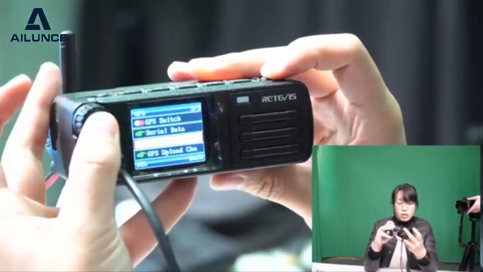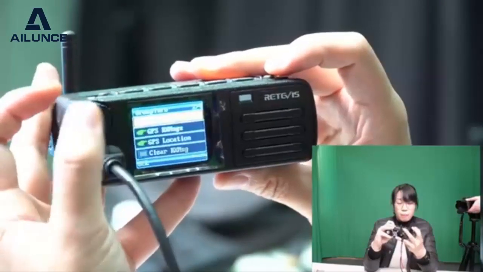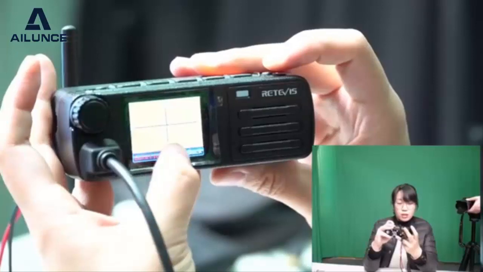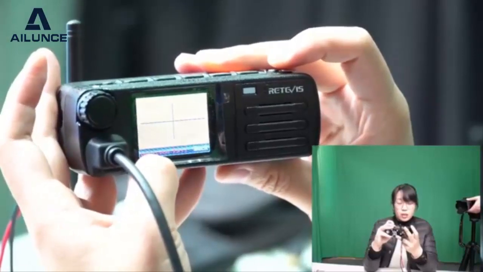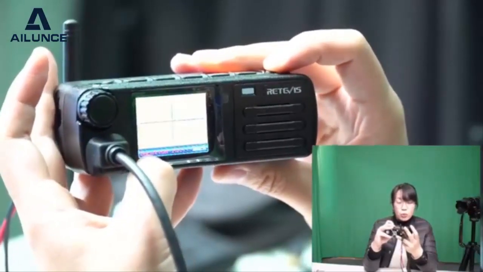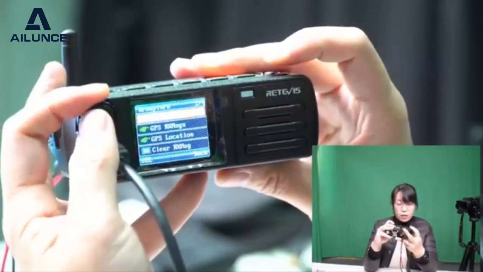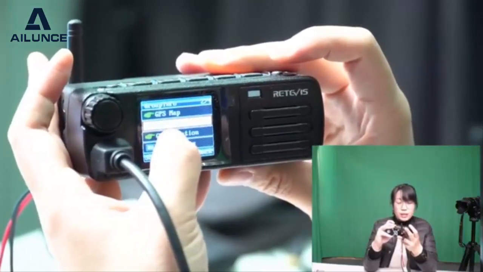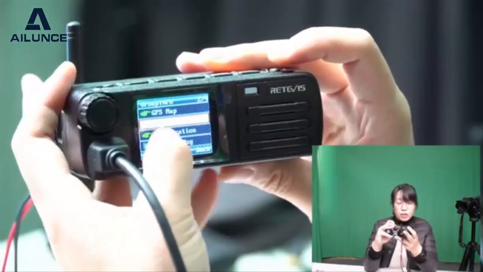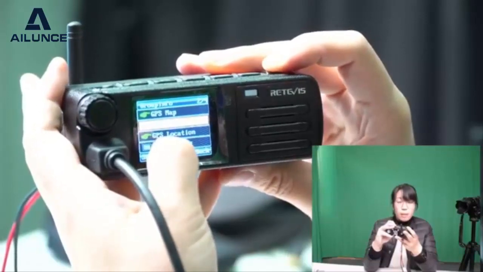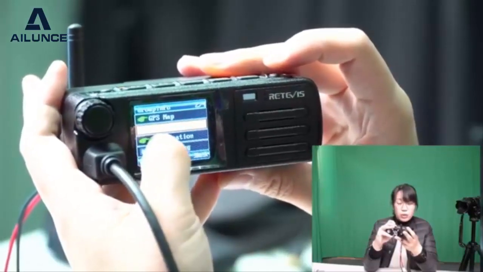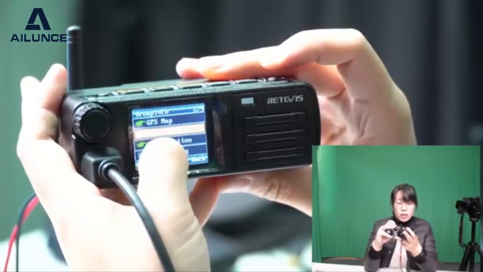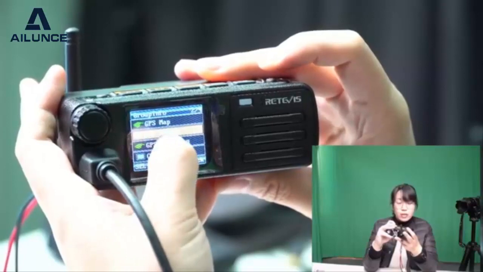And this is the group information, GPS map. It has GPS, but it's not like Google Maps. And here you can, with RT73, transmit the GPS information via a message. If you receive a GPS from another RT73, you can check the received message here.